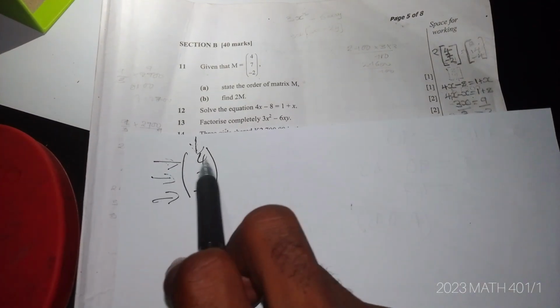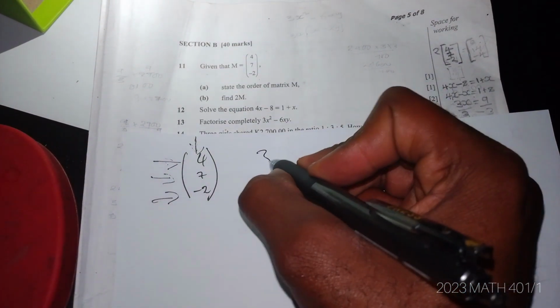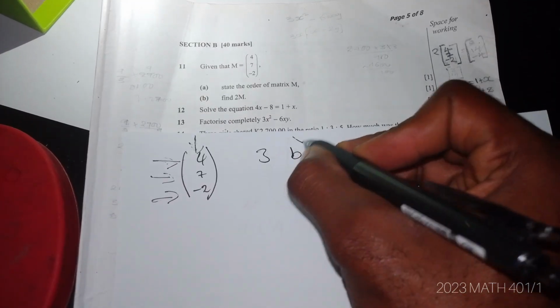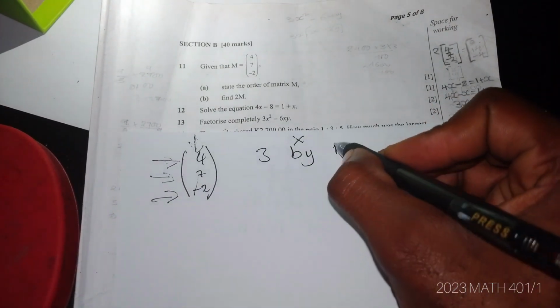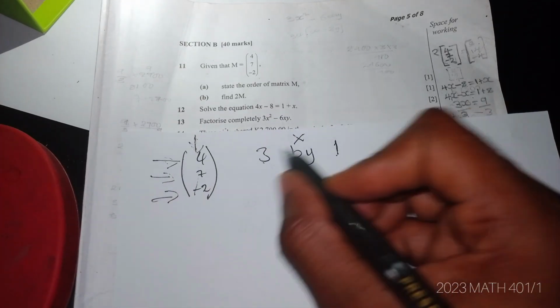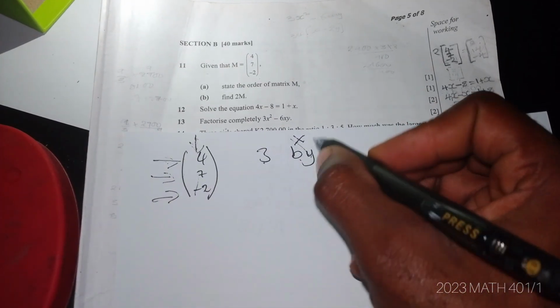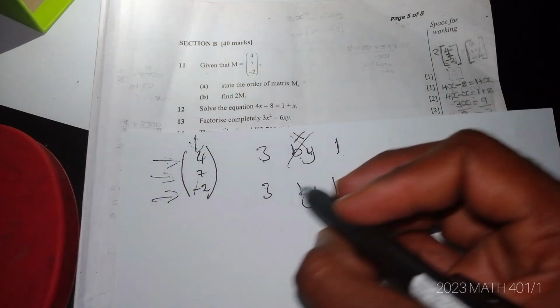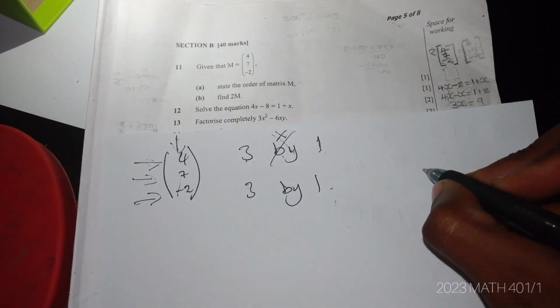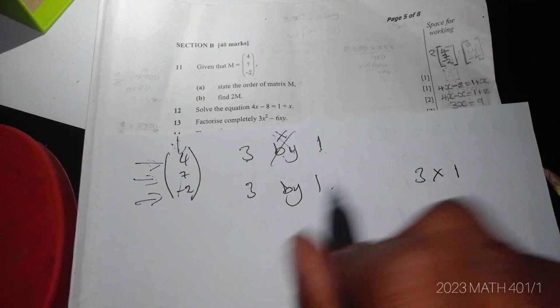So we have 1, 2, 3 rows by 1 column, so it's 3 by 1. Please don't use both notations, just pick one. You can say 3 by 1 and leave it there.